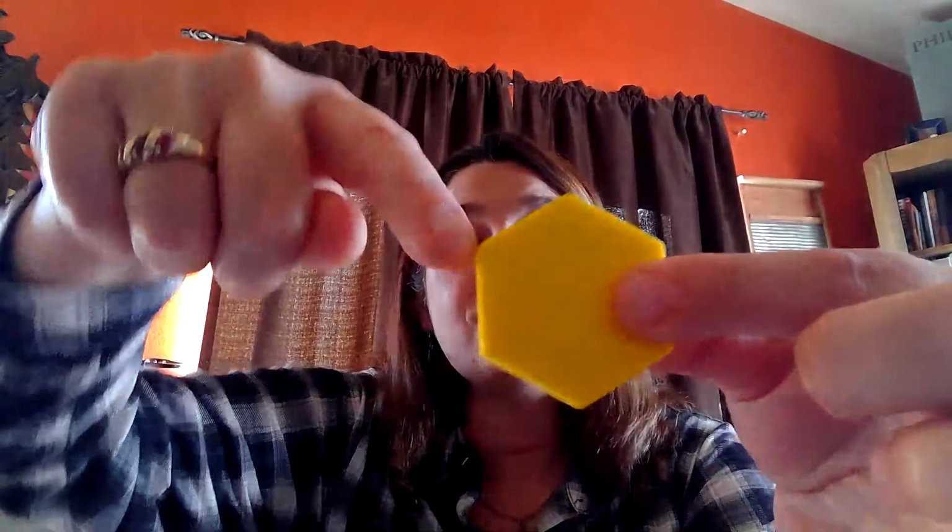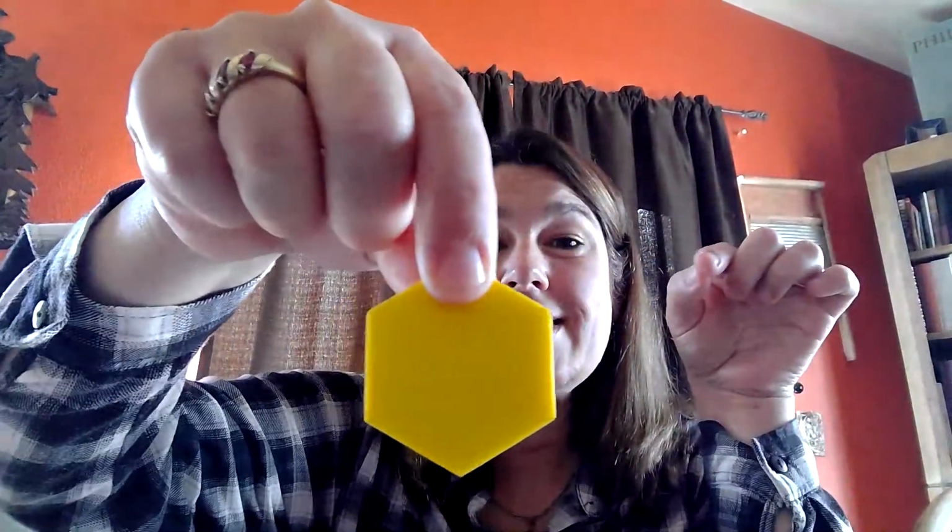So this is our parallelogram, and it is also a quadrilateral. Why? 1, 2, 3, 4. It is a 4-sided figure. And lastly, we have our hexagon, and it has 1, 2, 3, 4, 5, 6 sides.